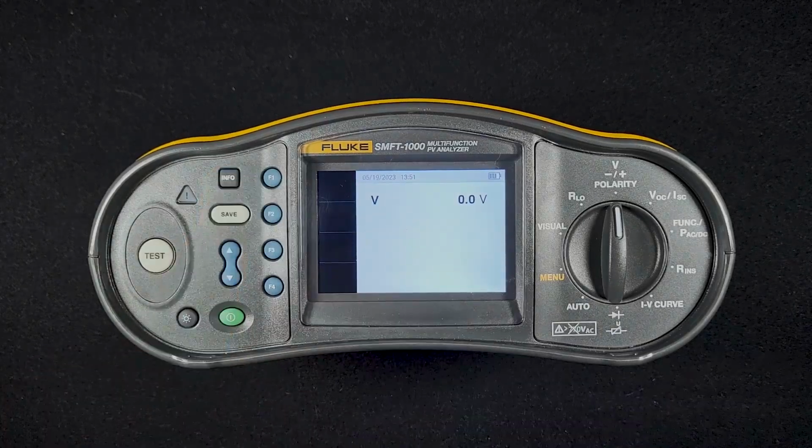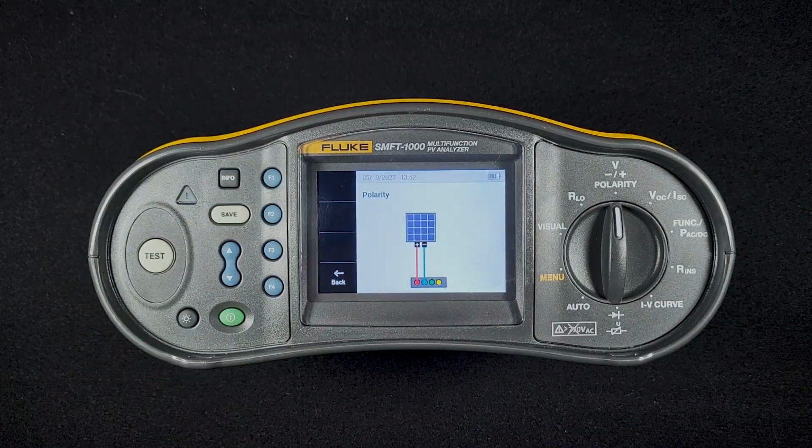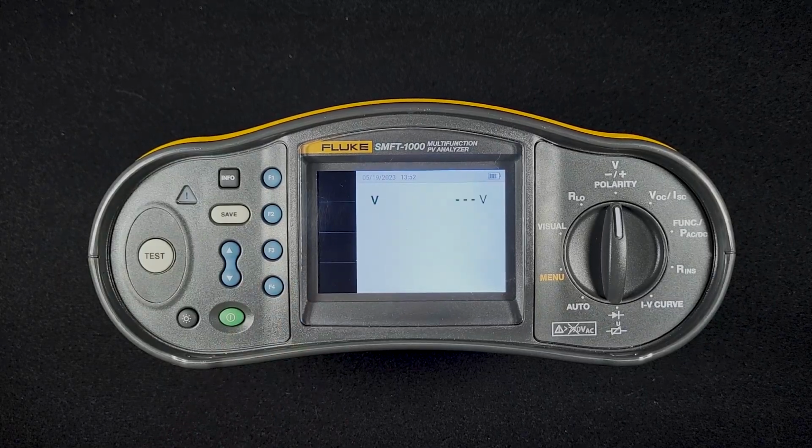If we go in and hit info, it's going to tell us how to set the device up. Very simple. Red lead goes to positive, blue lead goes to negative. If this was hooked up to a module or a string of modules, we'd already be seeing the voltage and polarity.